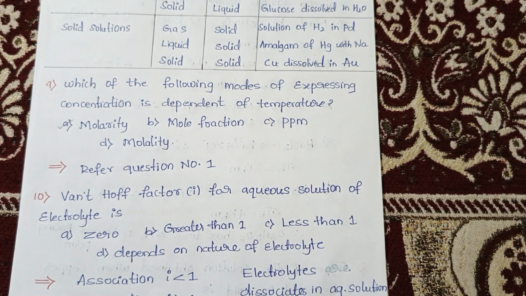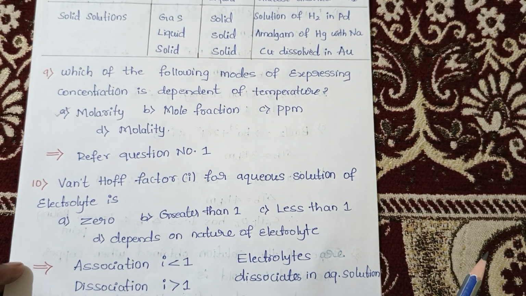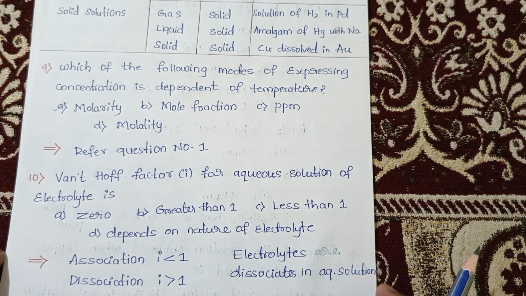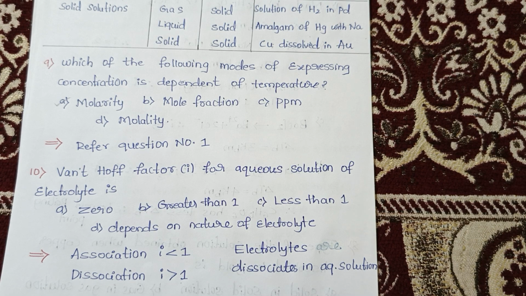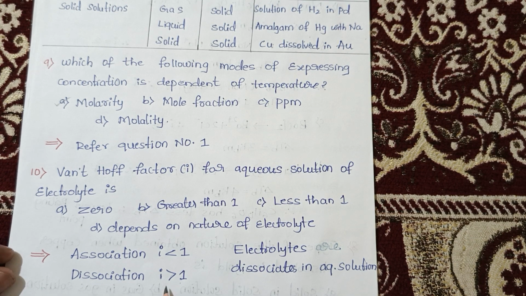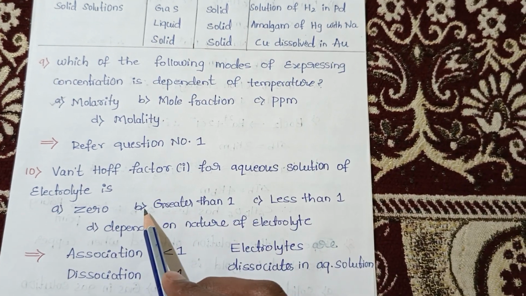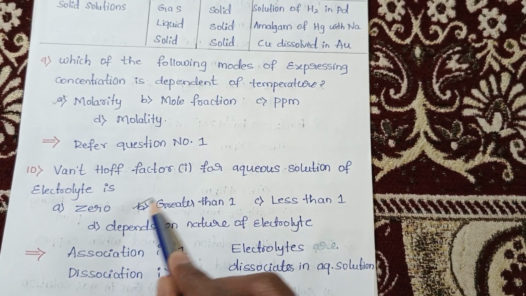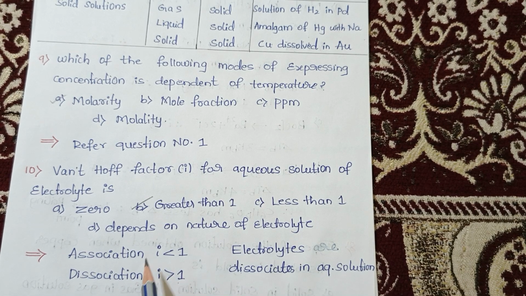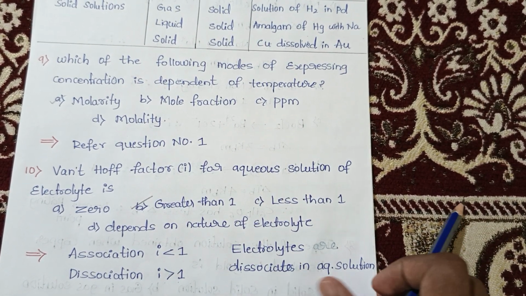If it is an electrolyte, it undergoes dissociation, and whenever it undergoes dissociation, the i value is always greater than 1. Therefore option B is correct. If it is association, it is always less than 1.